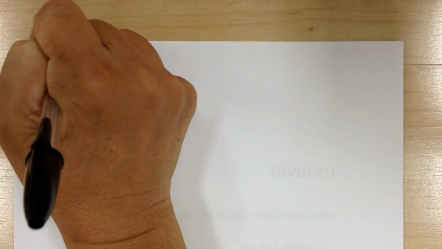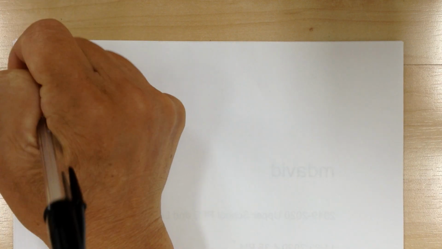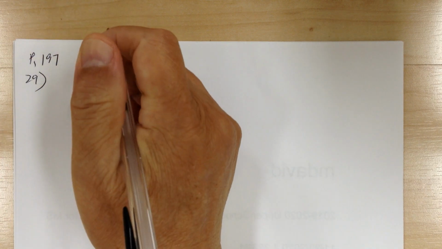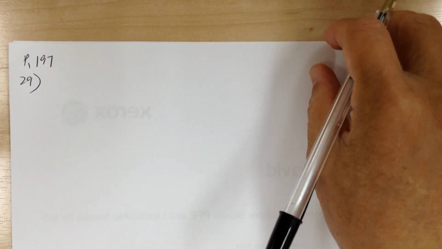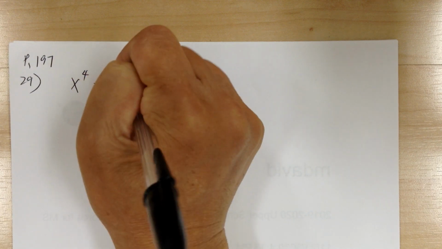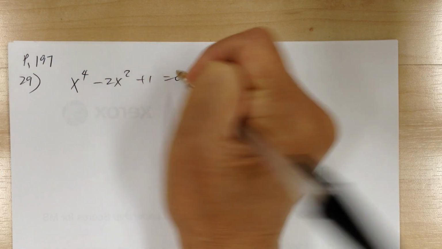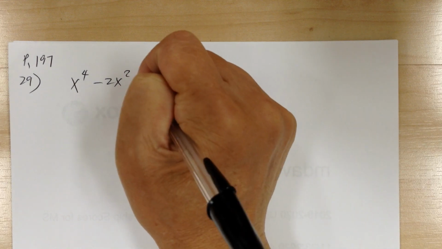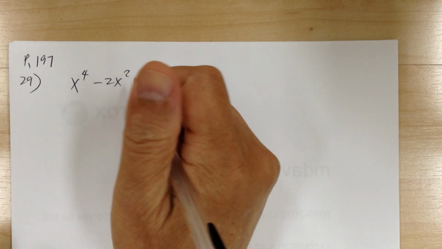Let's go to page 197 and start with number 29. This one you have to solve and identify all the double roots. So you've got x to the 4 minus 2x squared plus 1 equal to 0. First, you want to do the factoring.